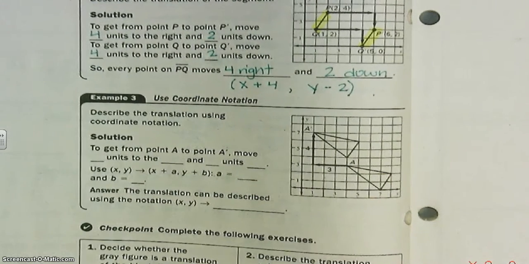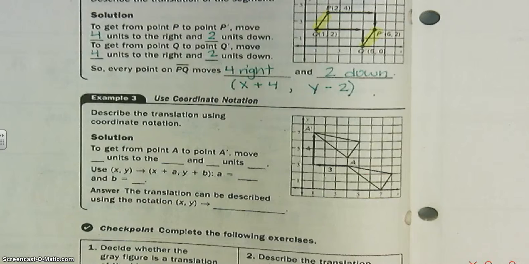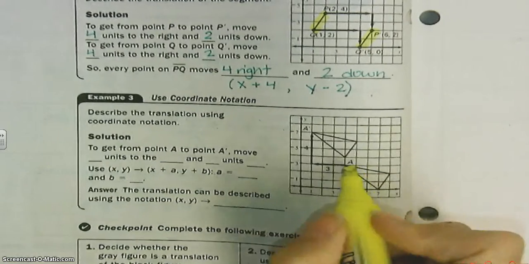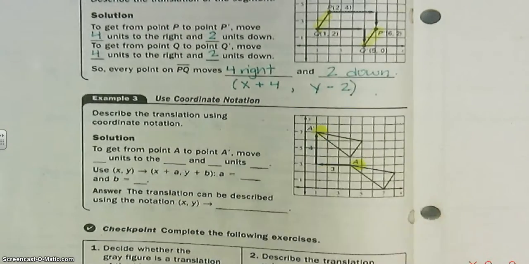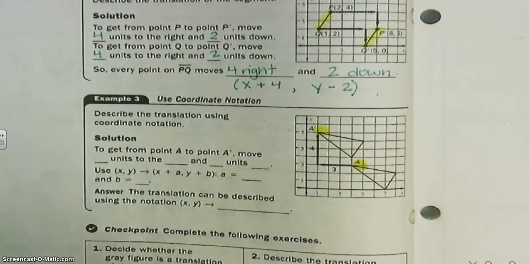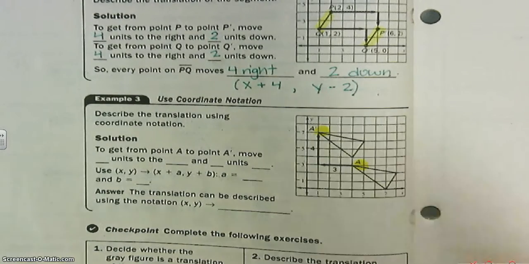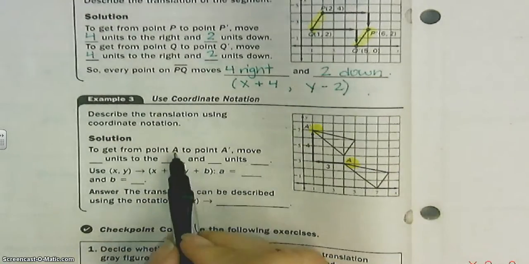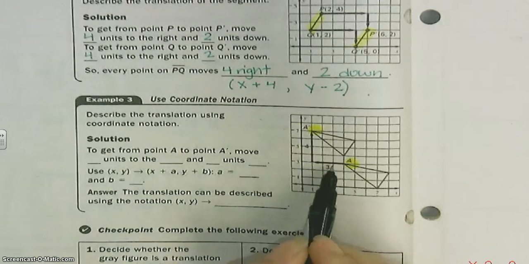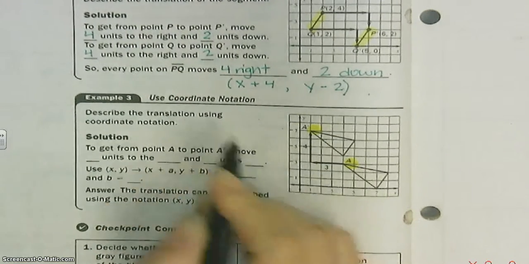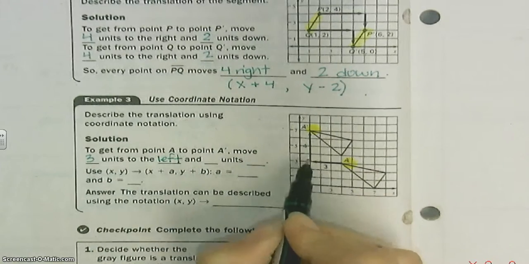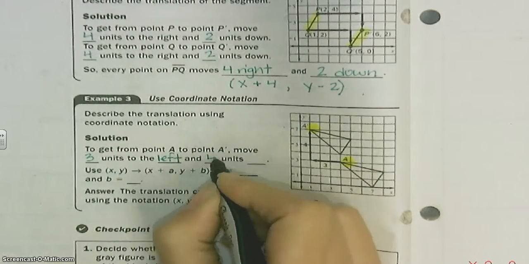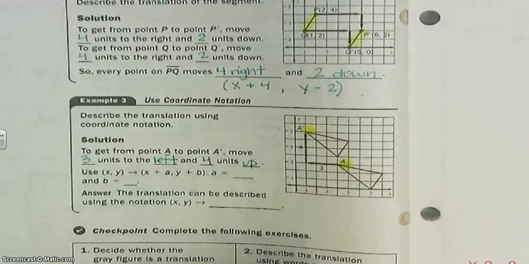That's what we're going to talk about down here. So it says describe the translation. Well, we have to start at A, and we always go to the prime. So we're going to start here, end up here. We always start at the original letter and go to the prime. So to get from A to A prime, we have to go 1, 2, 3 to the left, and 1, 2, 3, 4 up.